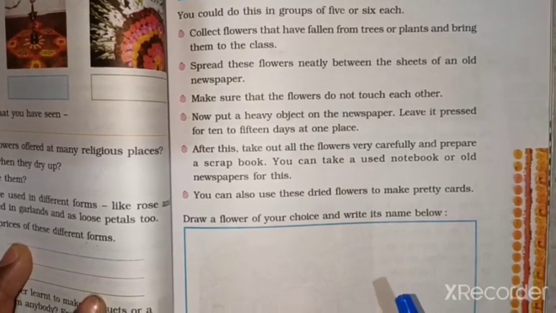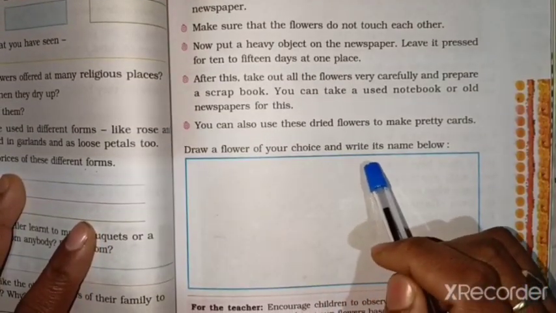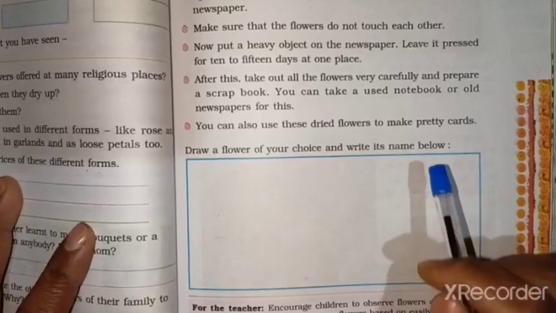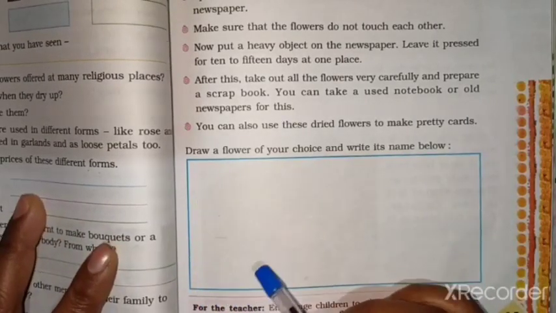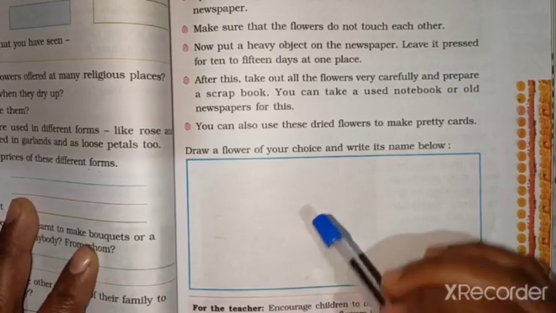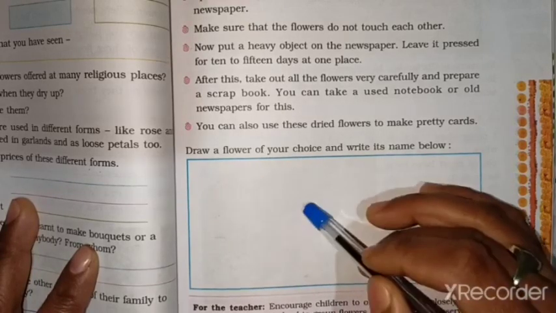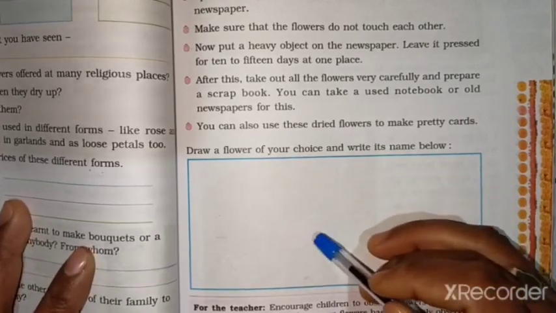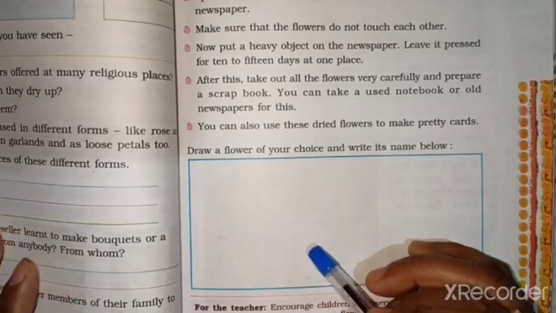Here draw a flower of your choice and write its name below. So here is the space. You can draw a picture of a marigold or rose or any other flower, maybe China rose, and after drawing you have to name it.